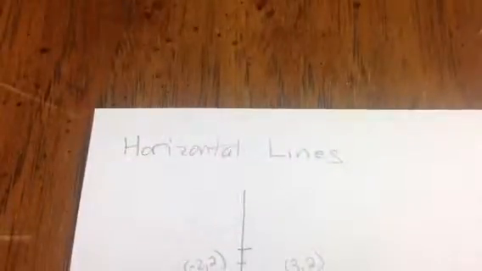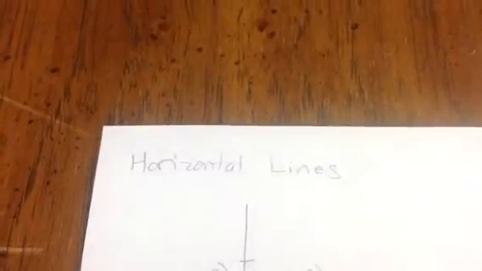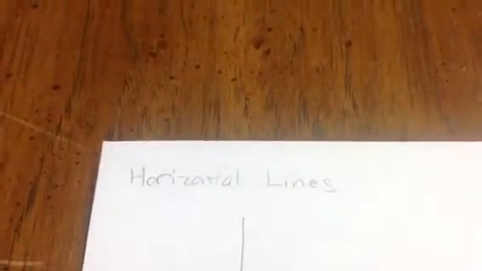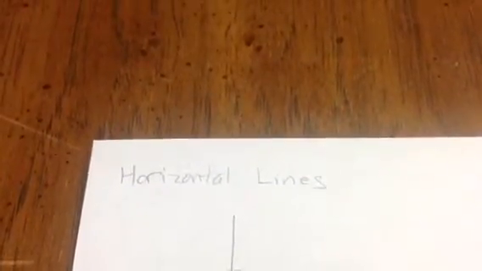Okay, class, in the video that I showed you earlier, you learned how to find the slope of a line. Well, in this video, I'm going to show you some applications to do with slopes. One of them is horizontal lines. A horizontal line is a line that has no slope.